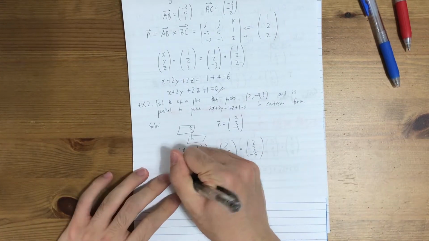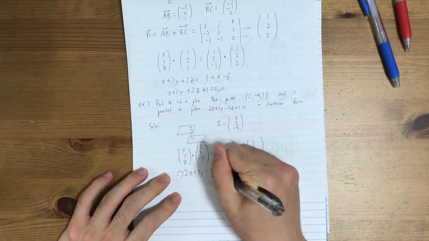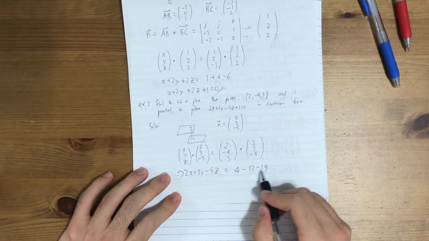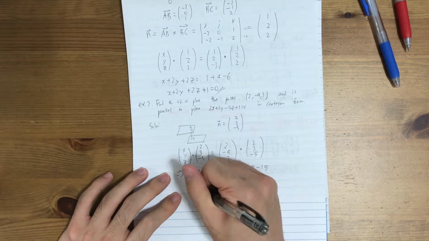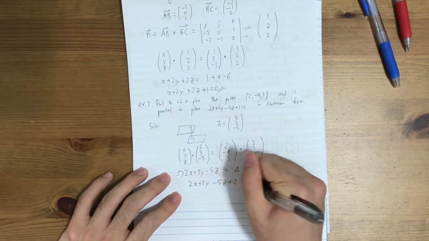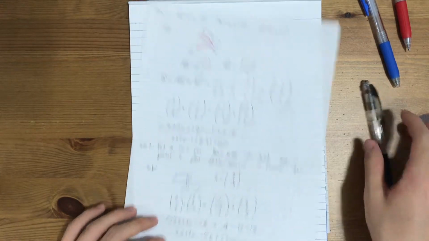So we will have 2x plus 3y minus 5z equals to 4 minus 12 minus 15. So that's negative 27, so that's negative 23. So 2x plus 3y minus 5z plus 23 equals to 0. And that's the Cartesian form of the plane. Okay? So not that difficult, right?